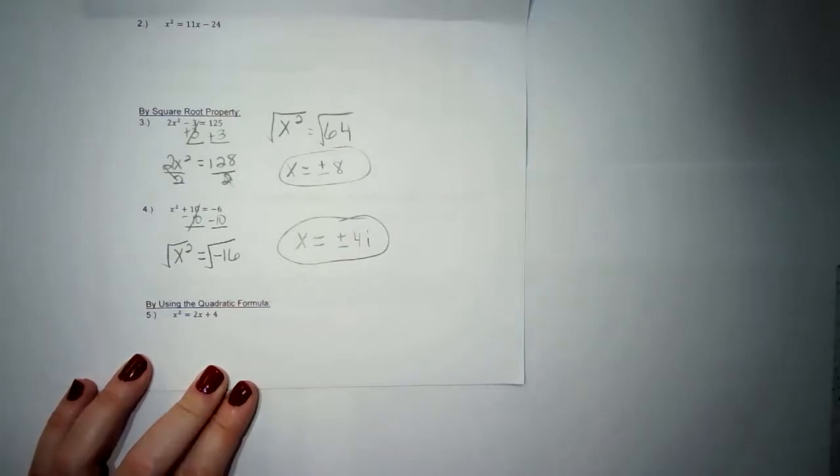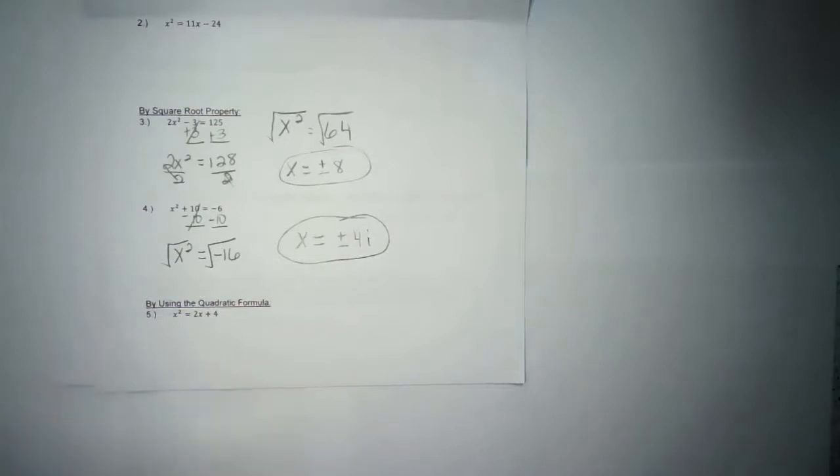Okay, so those are those 2. So square root property, that's what we're dealing with. All right, next thing we're going to have to deal with, I know I didn't give you a lot of room. I'm sorry, I'm going to put another paper on there. We want to solve this using the quadratic formula.